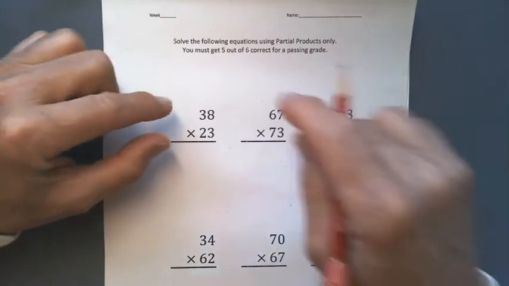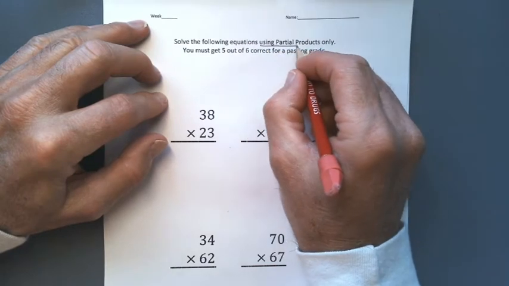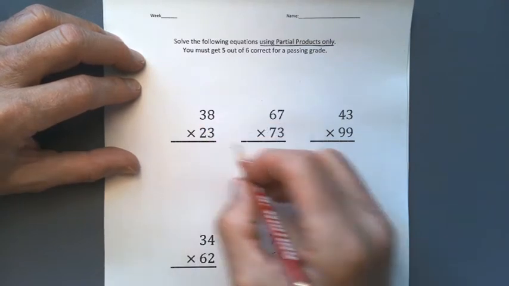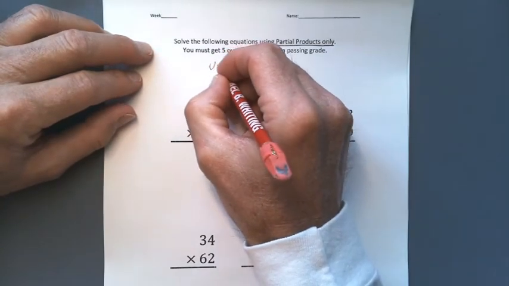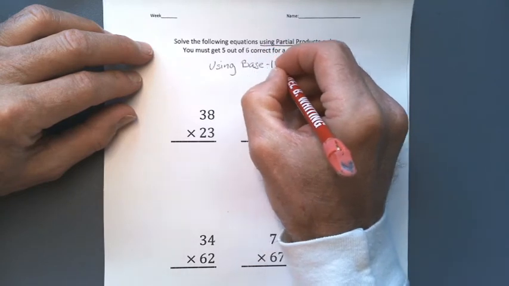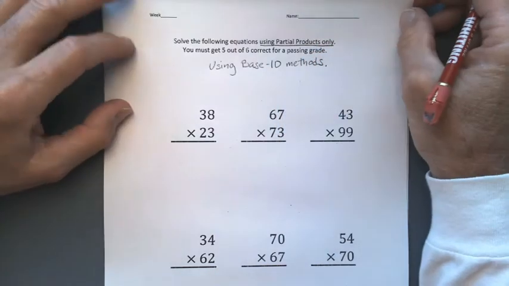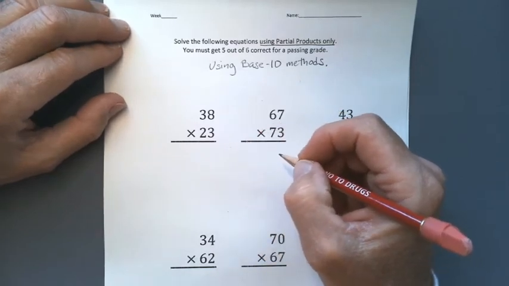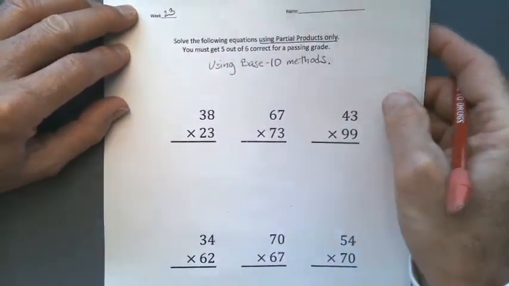Here's some standard algorithms, how we write them out. But I want you to solve these using partial products only. You may know how to solve these using a standard algorithm because they're arranged in the standard method. But it's really important that you understand using base 10. That's what we're focusing on in fourth grade. Base 10 methods. And later in fifth grade, you can prove that you can do these using the standard algorithm, but you still need to explain what you're actually doing in fourth grade. So this is week 23. These are some practice ones.